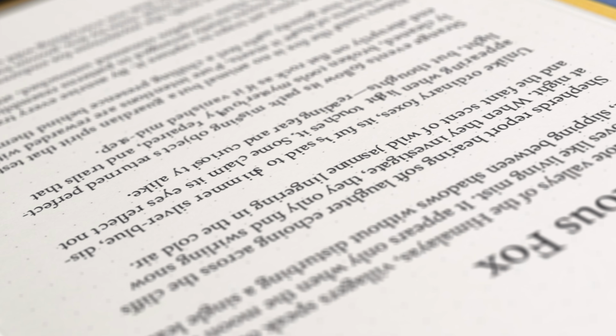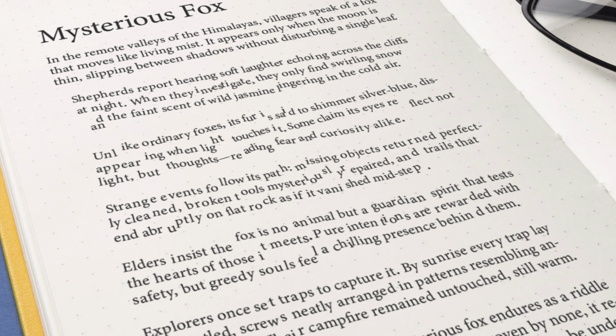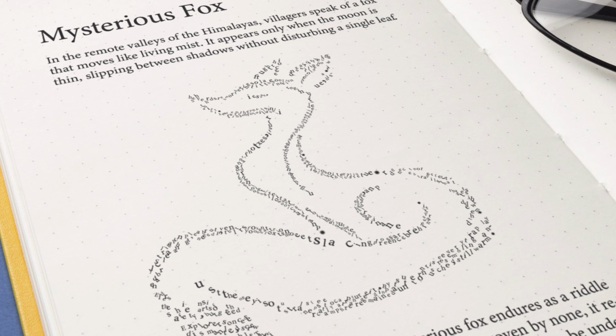So that's how you can create cinematic book animation, where a text paragraph transforms into the logo icon shapes.